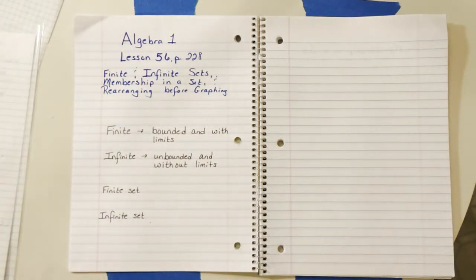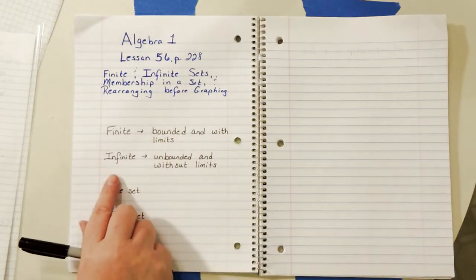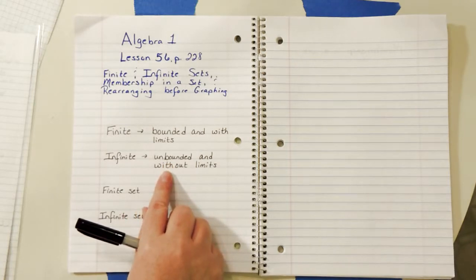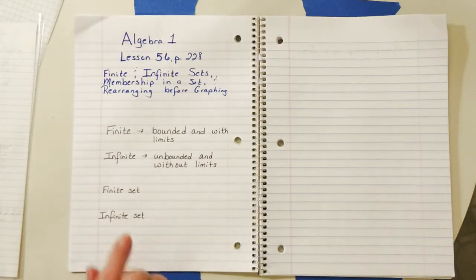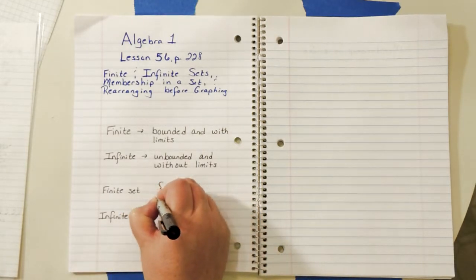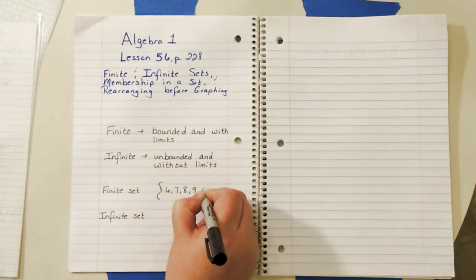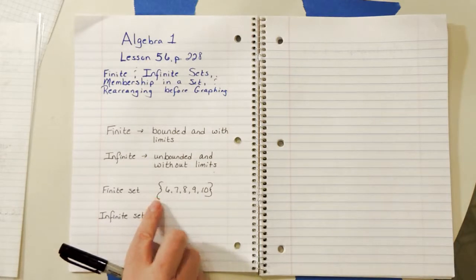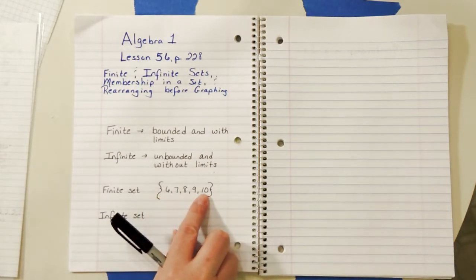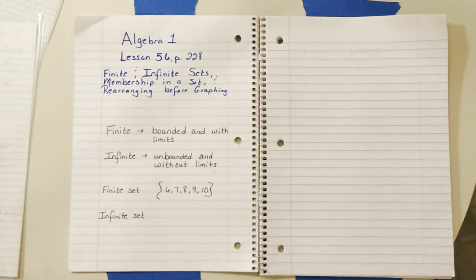Okay, so we'll start with some definitions. Finite means bounded and with limits. Infinite means unbounded and without limits. A finite set has a finite number of members, and we write it like this. We have braces and the numbers in between. This is a finite set. No other members need apply for admission because this set is full. It will contain no other numbers.